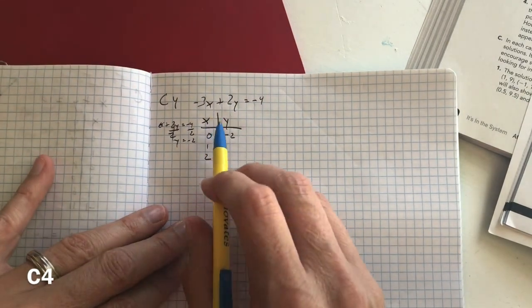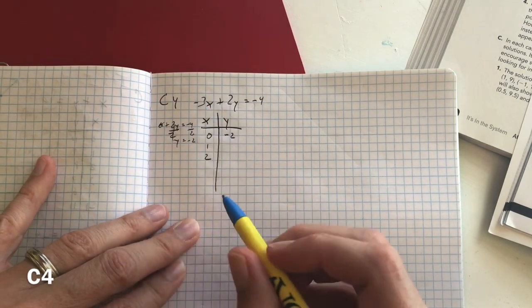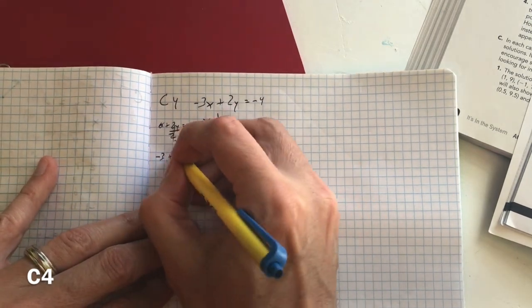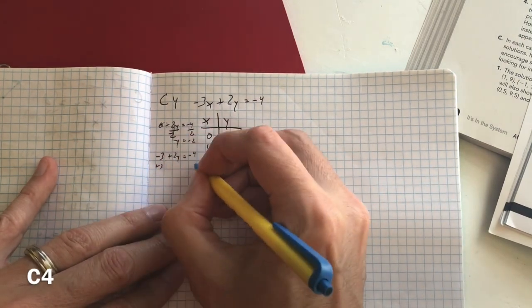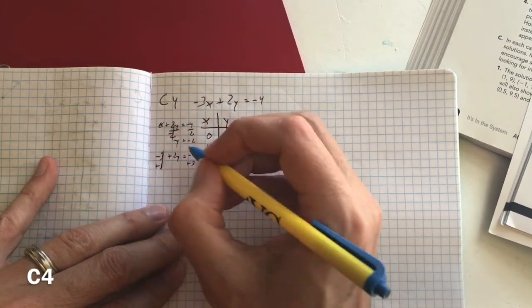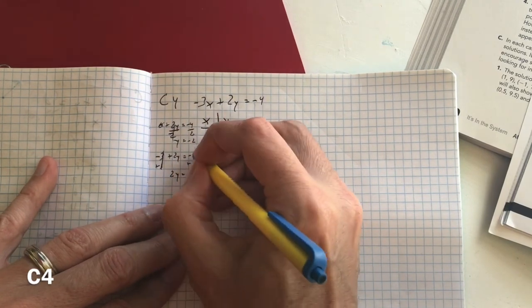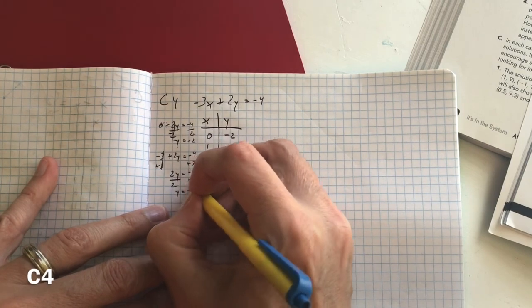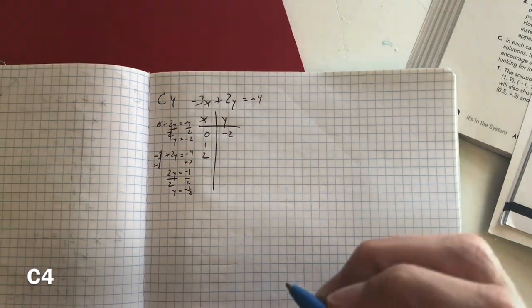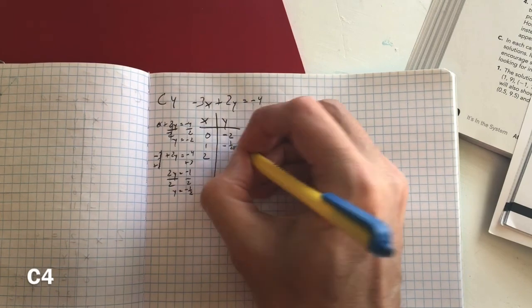Let's put 1 in this time. So 1 times negative 3 is going to be a negative 3 plus 2y equals negative 4. So I'm going to add 3 here, add 3 here. This is going to cancel. 2y is equal to negative 1. Divide by 2, divide by 2. So y equals negative 1/2. Interesting. So negative 1/2 there.